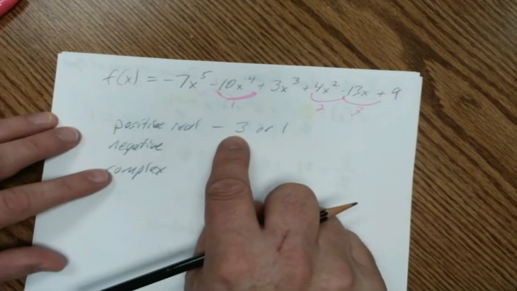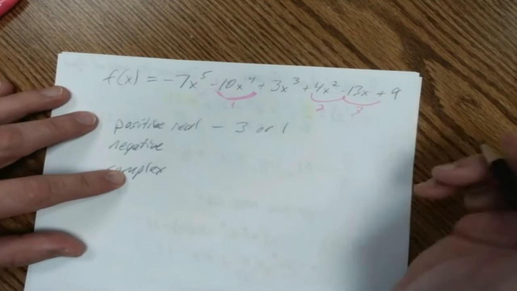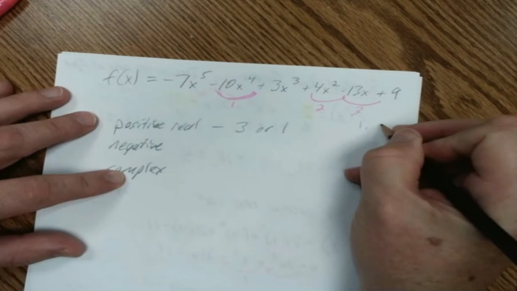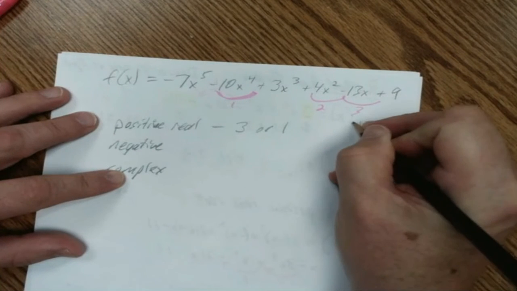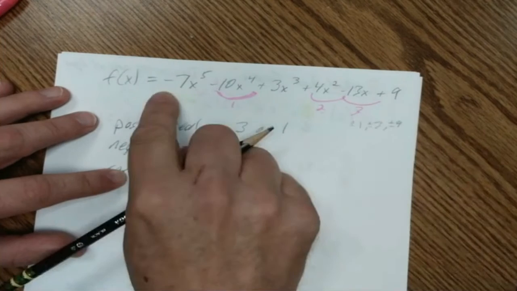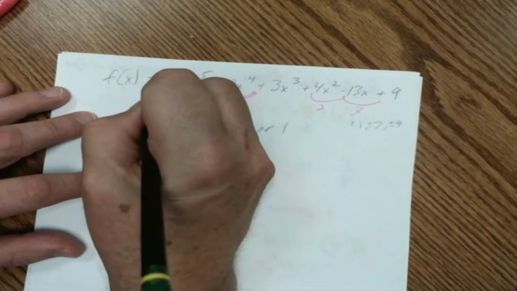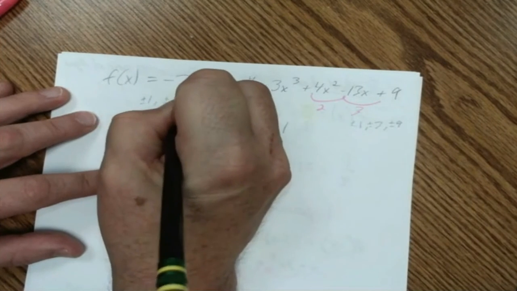And we can figure out which numbers to test, right? Because the factors of 9 are 1, 3, 9, all positive or negative. That's all numbers we can multiply together to get 9. 7 is plus or minus 1, plus or minus 7.